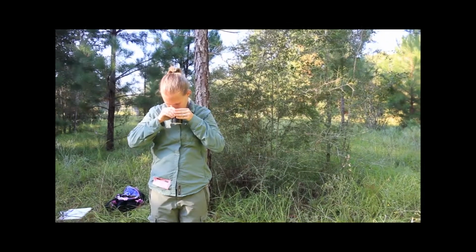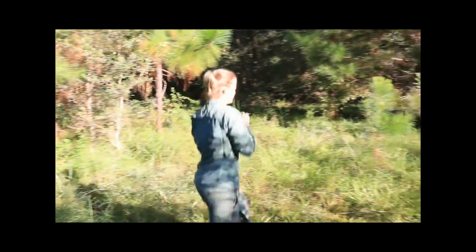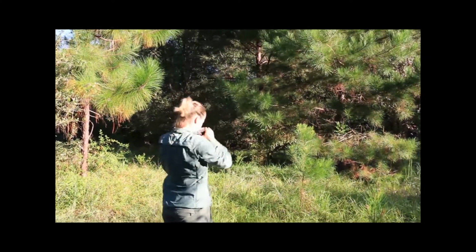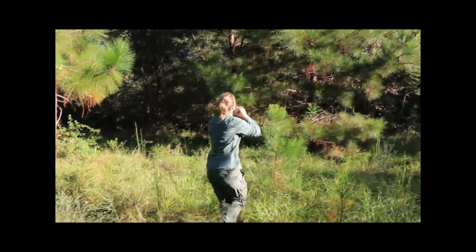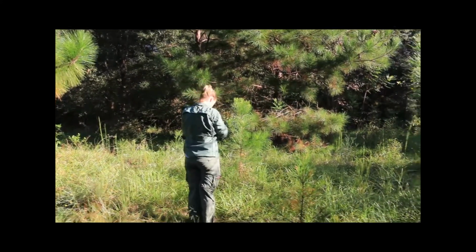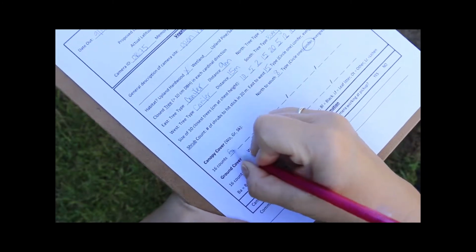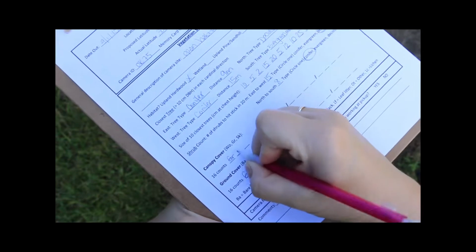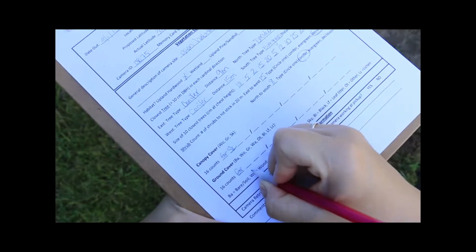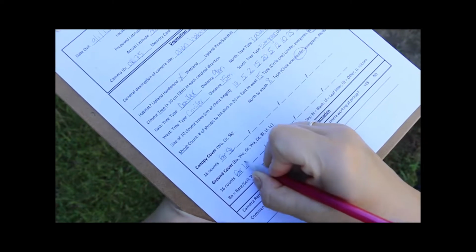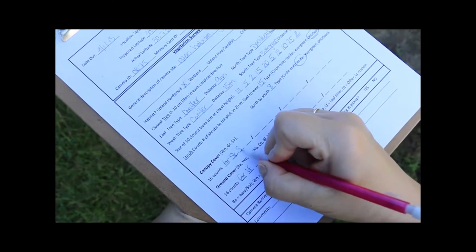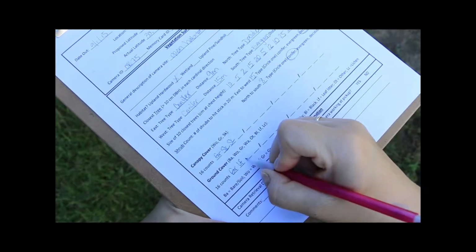You'll do this in one direction at 4-meter intervals. So if your cardinal directions are north, south, east, and west, you can do 4 meters out to the north, 4 out to the east, 4 meters out to the west, and then 4 meters to the south, for a total of 16 measurement data points for each ground cover and canopy cover.